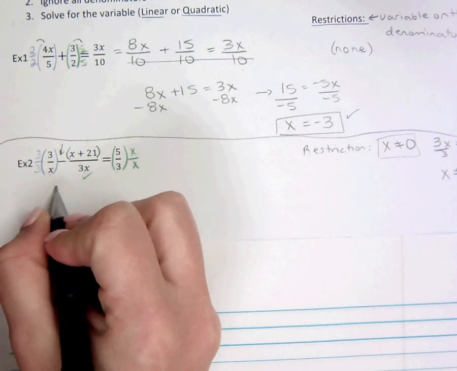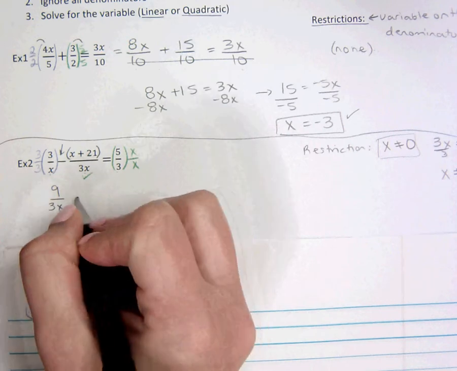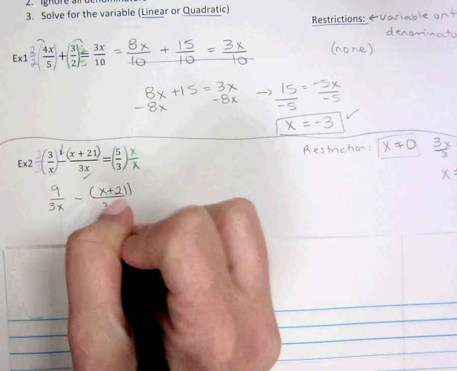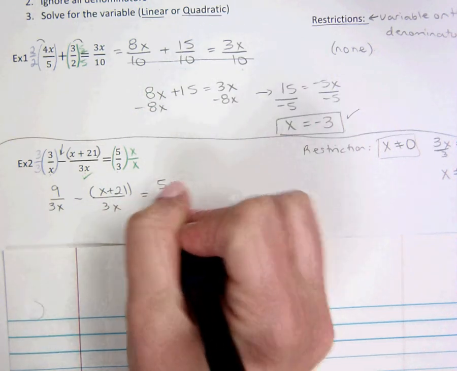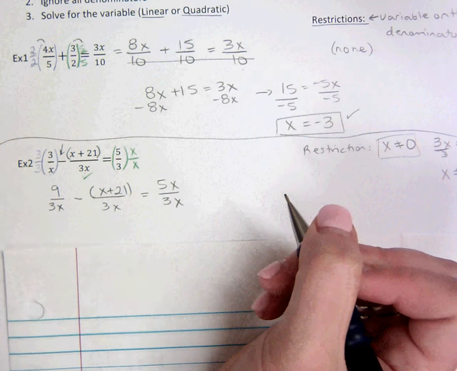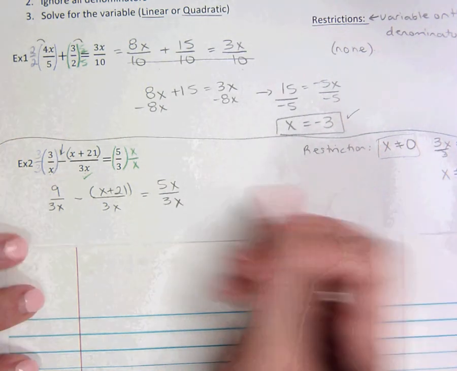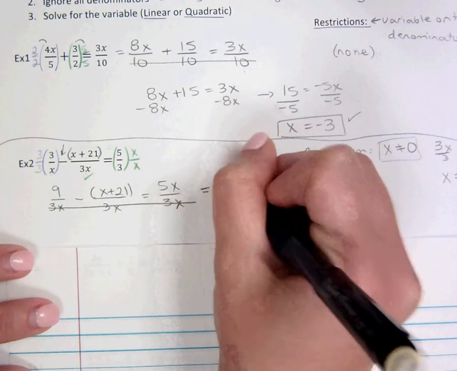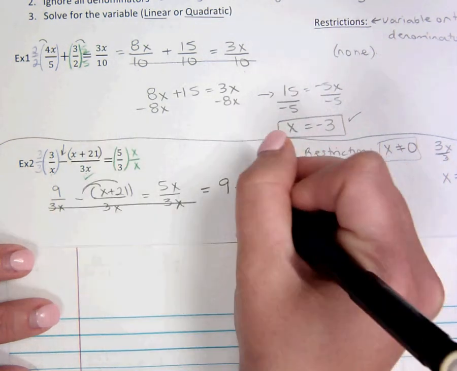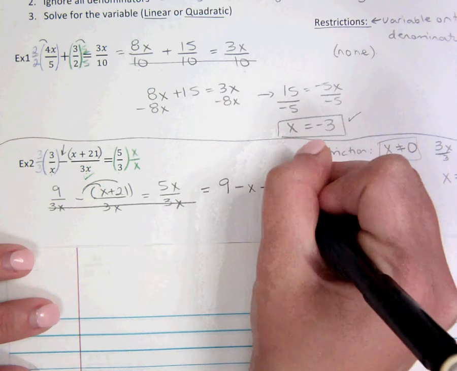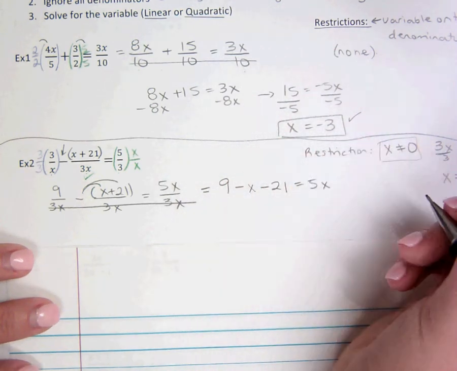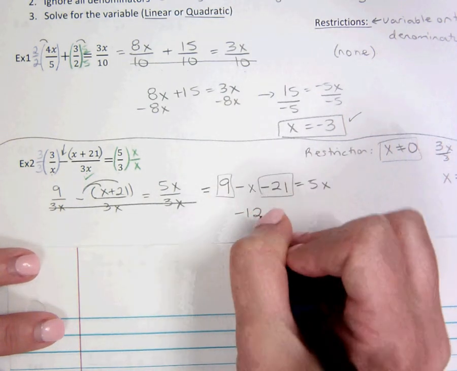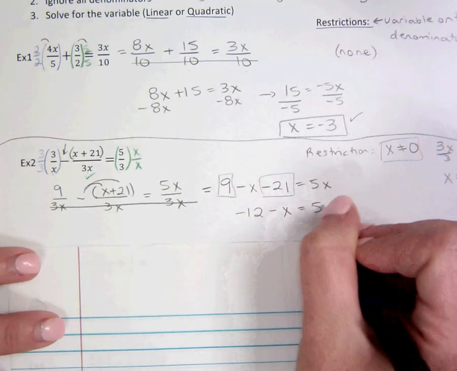Alright, so multiplying out the top, so we have 9 over 3x minus, I'm going to put that in parentheses, x plus 21 over 3x equals 5x over 3x. Now that they're all divided by 3x, we can ignore the denominators. That gives us the equation 9 minus, I'm going to distribute that negative to negative x minus 21 equals 5x. I'm going to put the 9 with the minus 21 to get negative 12 minus x equals 5x.